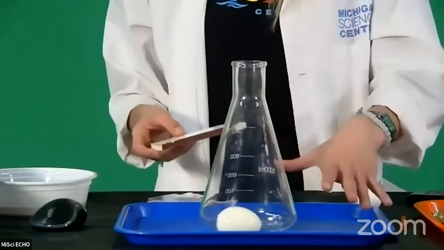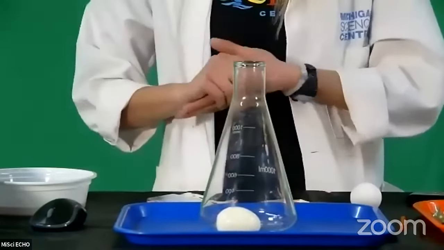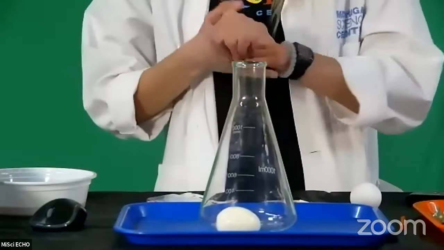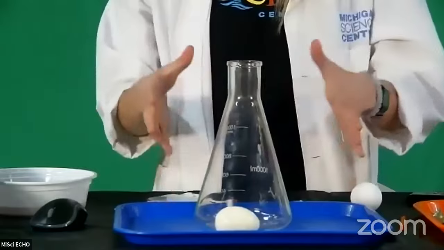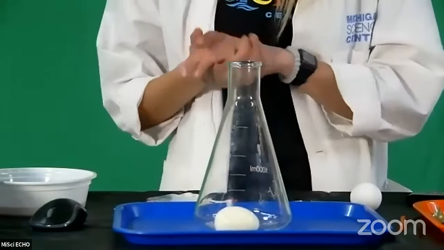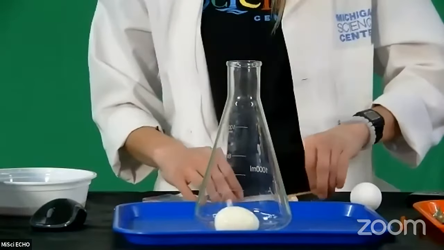Now, if you don't have a flask at home, that's okay too. Any sort of glass container will work. You won't want to use plastic for this, because we're going to be putting a small fire inside the container. Glass can withstand that fire. Plastic will melt, and that's not ideal for what we're trying to do in this experiment.